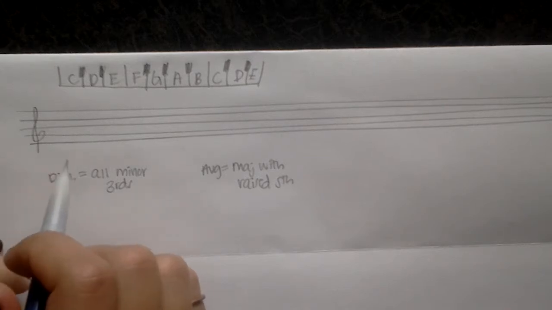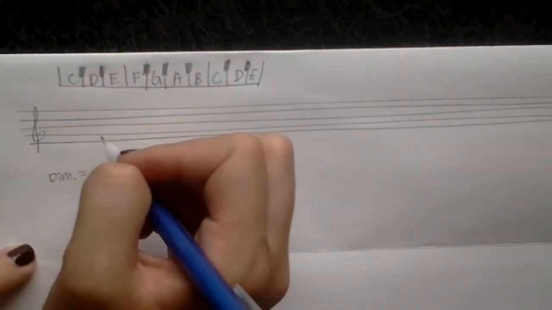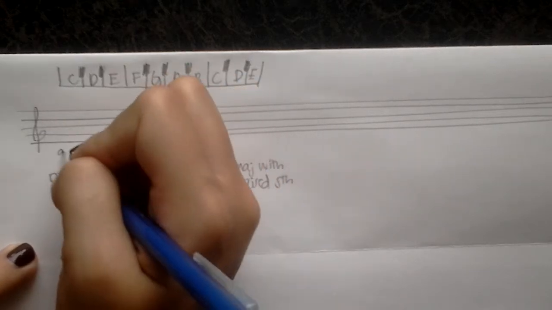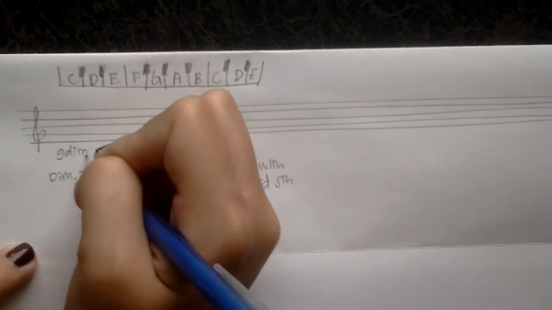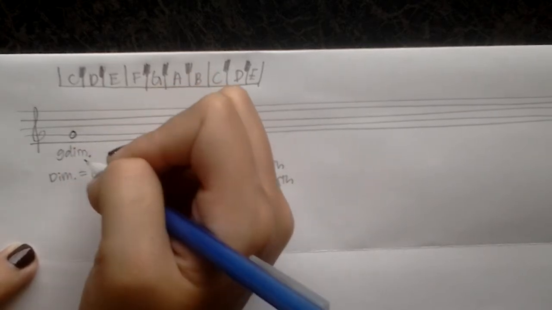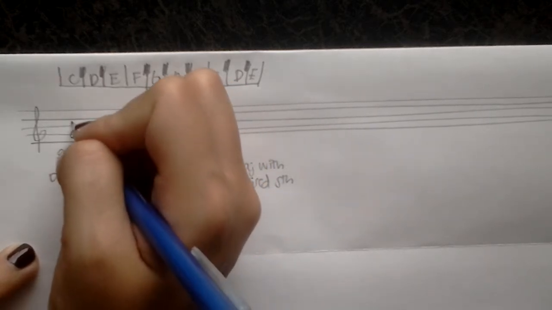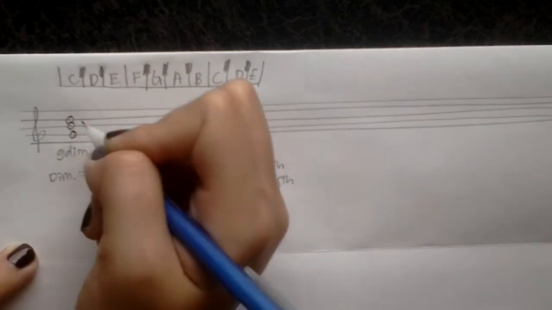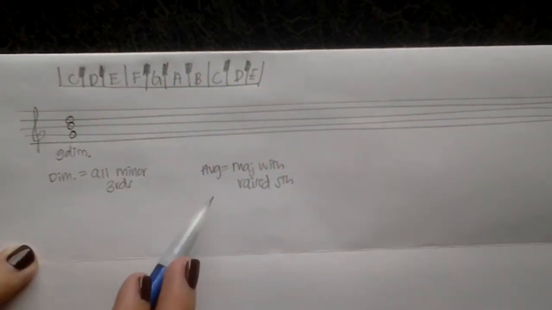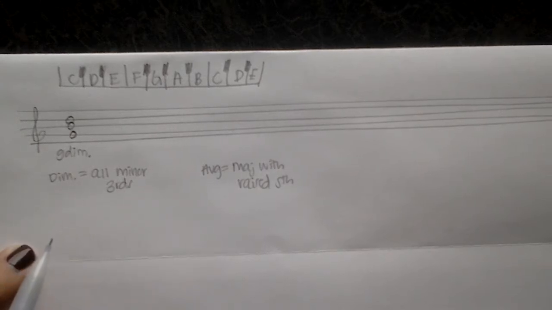So let's say that we have a G diminished chord. We're going to start on G because that's the name of the triad. And then we're going to build our snowman, making sure they're all on lines. The only difference between diminished and augmented is the change in accidentals. It has nothing to do with changing the order of the notes or anything.